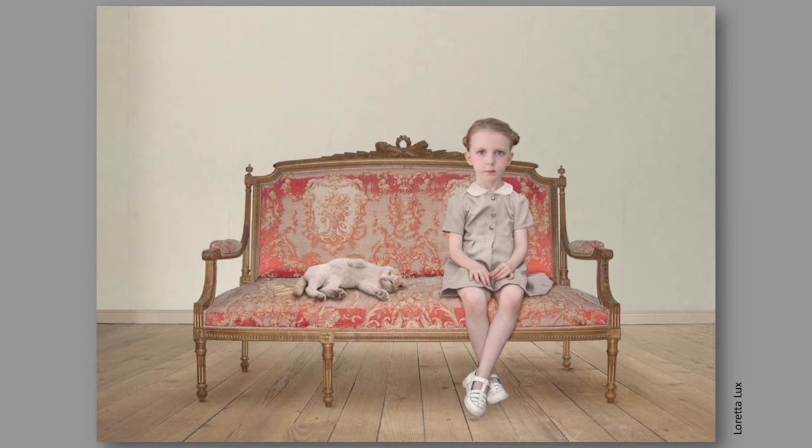In this Loretta Lux photograph, this time she uses asymmetrical balance. The two subjects, child and cat, are placed evenly central to the axis, but they are different visual weights. Symmetrical and asymmetrical balance are both used to create harmony in your photography.